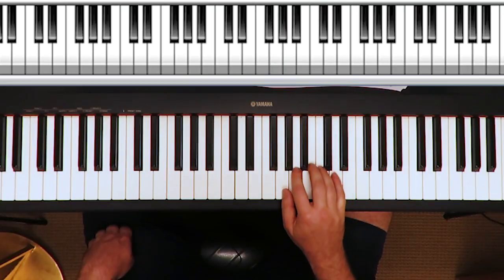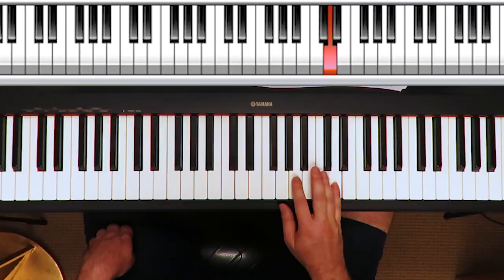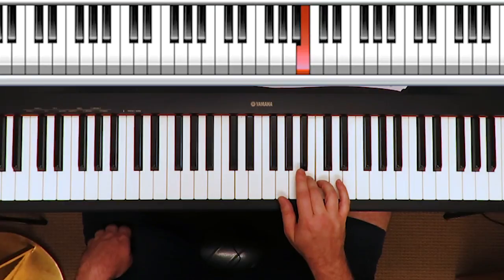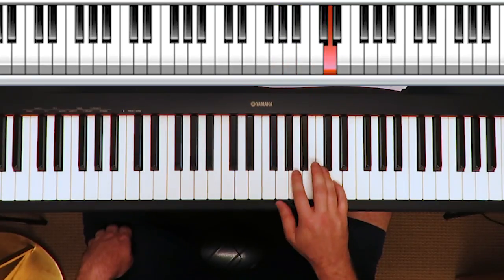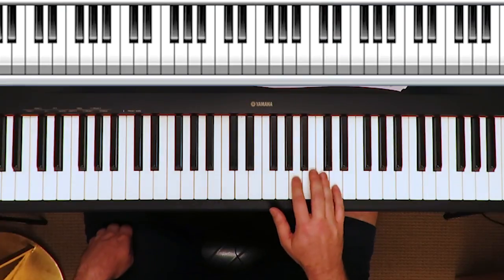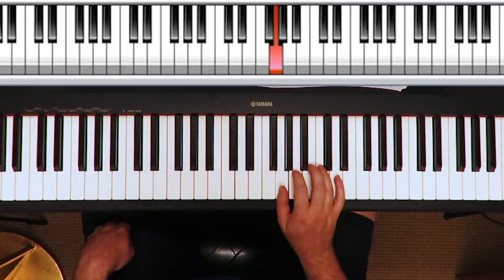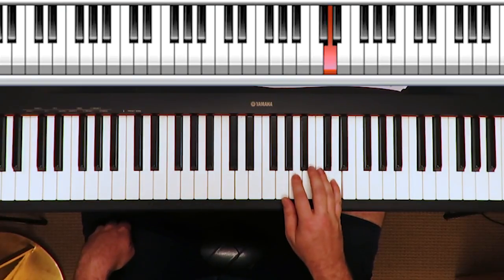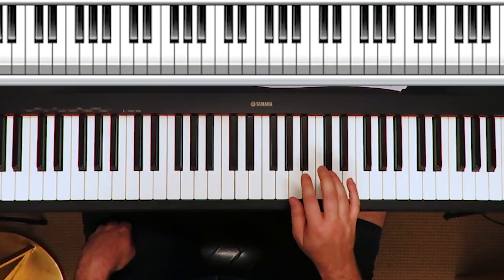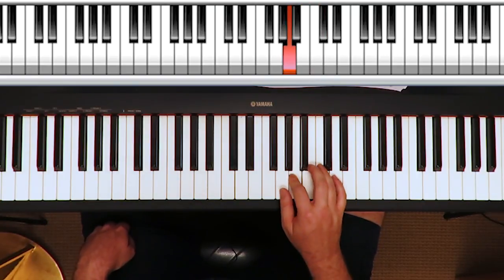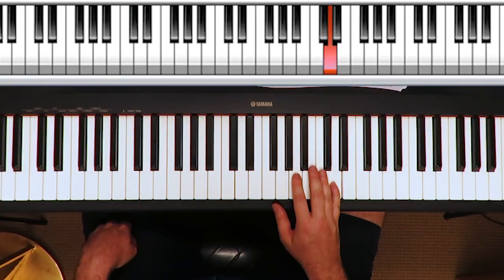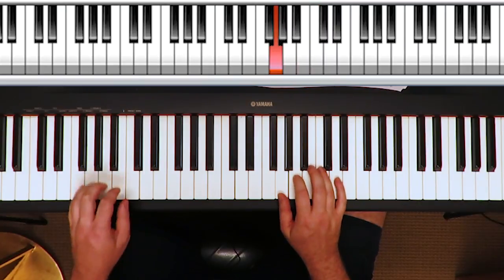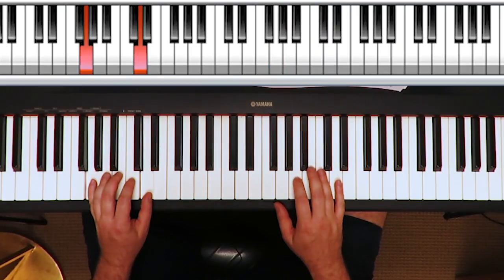Cool. Start with finger 5. We're going to get notes, fingers, and 5 on D. Then 4, 3, 4, 5, 4, 3, 2, 1, 5, 4, 3, 4, 5, 4, 2, 1. Notes, fingers, and counting. Ready, go. 1 and 2 and 3 and 4. 1, 2, 3, 4. 1 and 2 and 3 and 4. 1, 2, 3, 4. The left hand is the same as before, a drone and a G position on the downbeat.